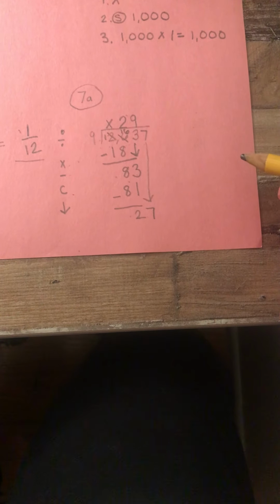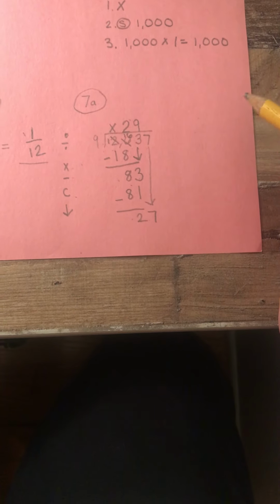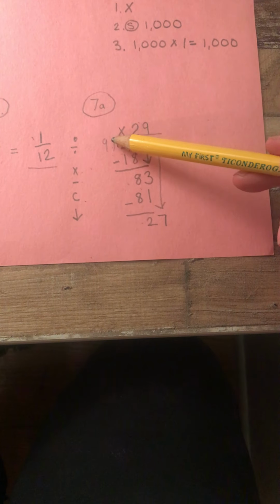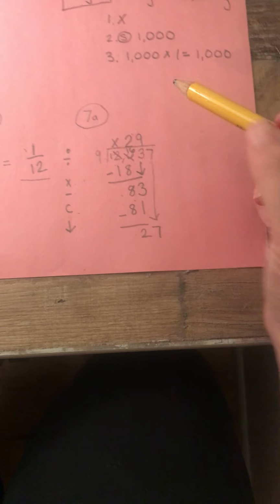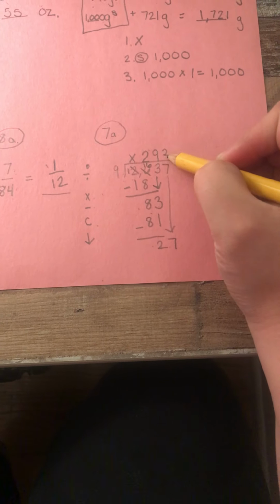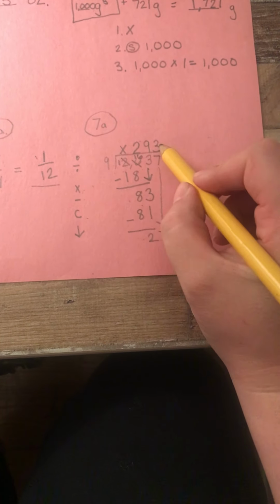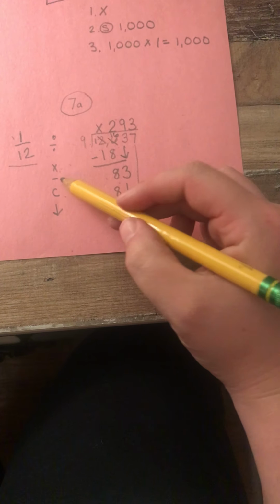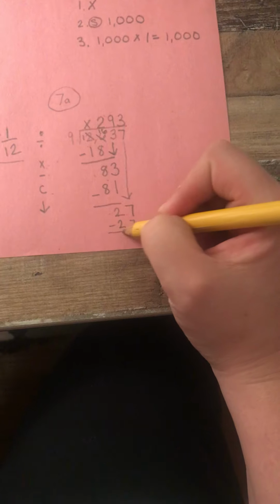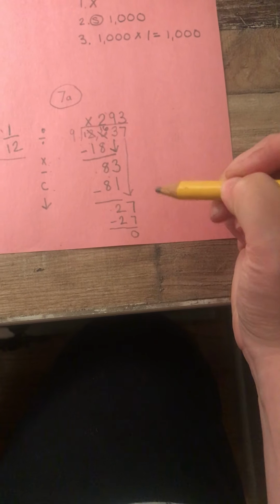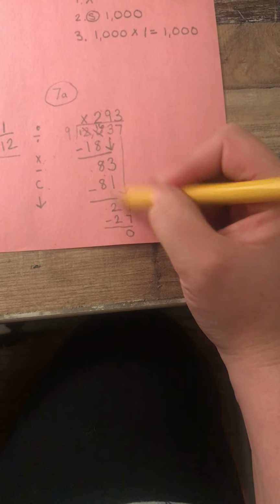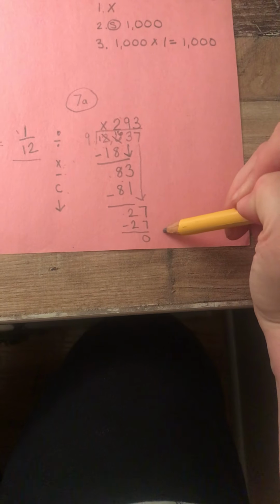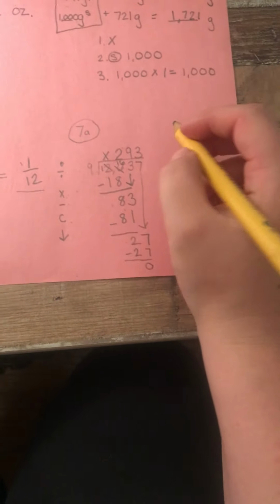Give you a minute to catch up. So now we start our 5 steps again. We have 27 divided by 9, which is 3. We multiply. 3 times 9 is 27. Subtract. 27 minus 27 is 0. Compare. 0 is smaller than 9. Bring down. We don't have anything to bring down, so now we can check our work.